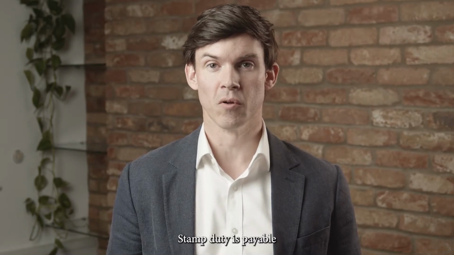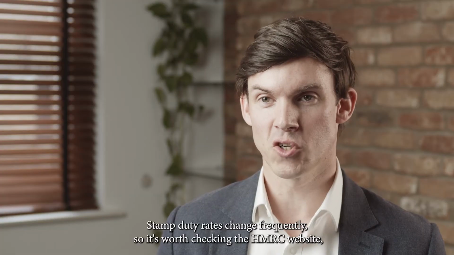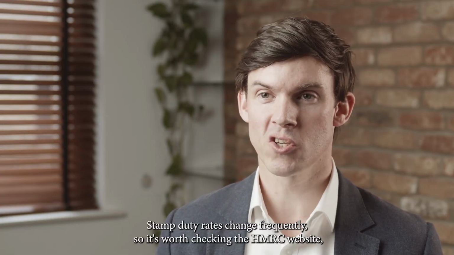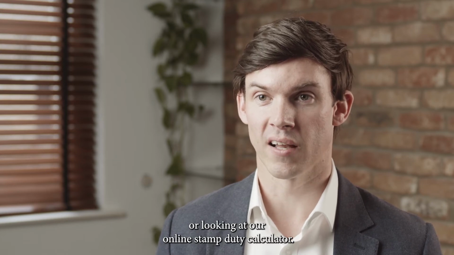Stamp duty is payable by the purchaser of a UK residential property. Stamp duty rates change frequently, so it's worth checking the HMRC website or looking at our online stamp duty calculator.